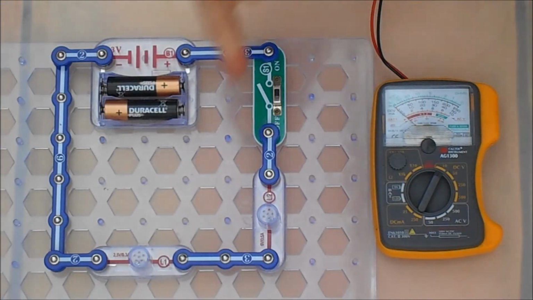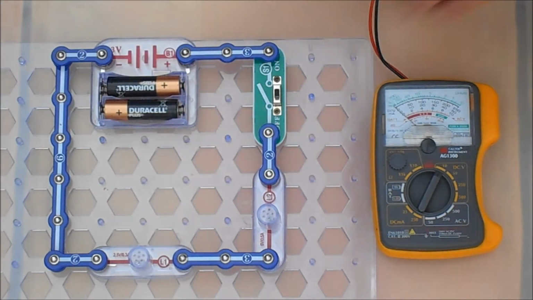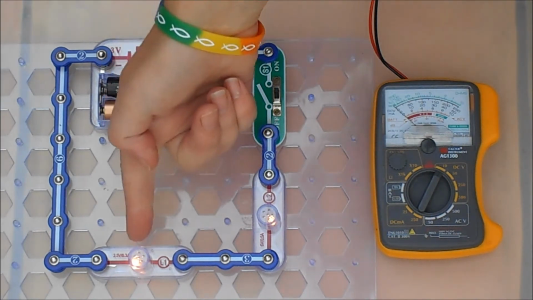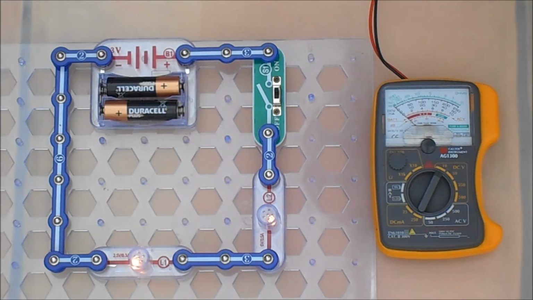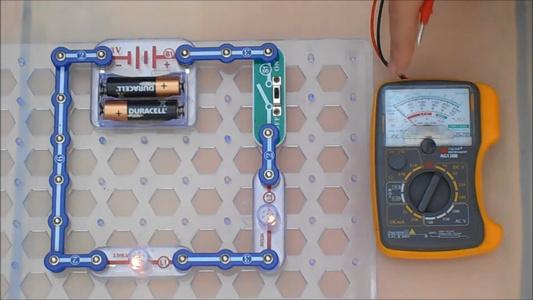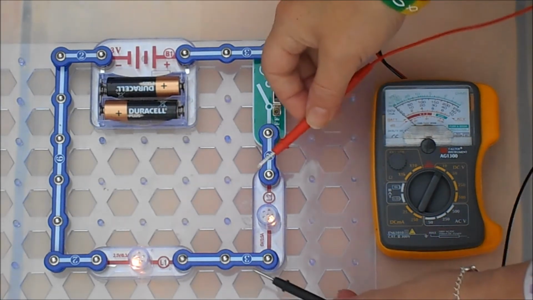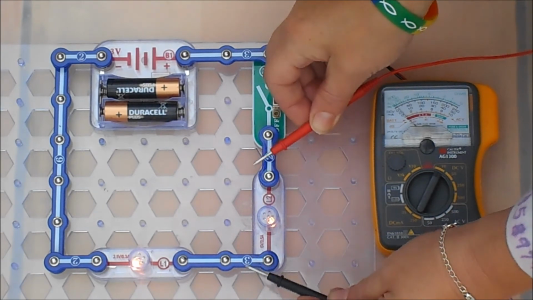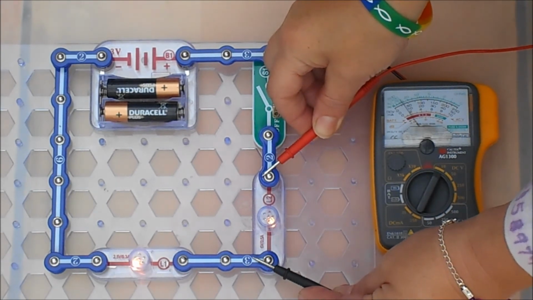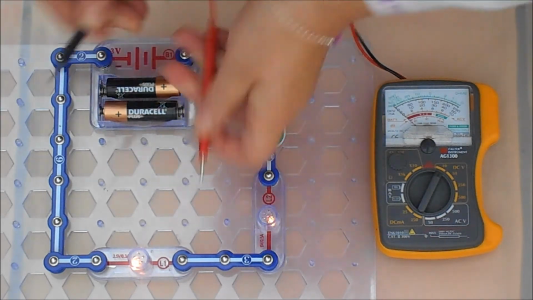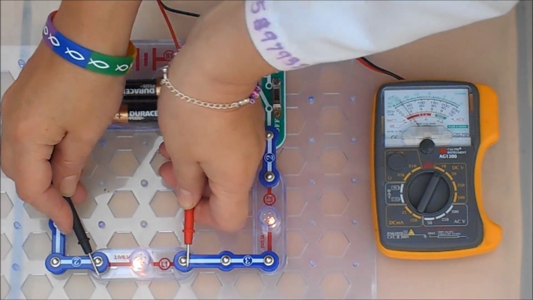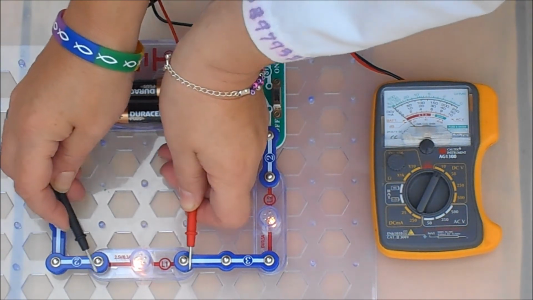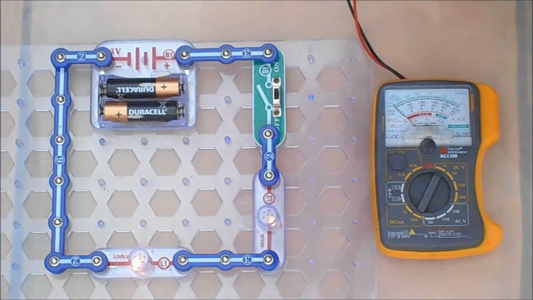So here's our circuit with two lights in it. When I switch it on, we see they both come on, but quite dimly. So we'll measure the voltage drop. Check out the needle here. Over this one, a little under 2, about 1.5 volts. There we go. And for this one, again, the same. A little under 2, about 1.5 volts being taken by each lamp.